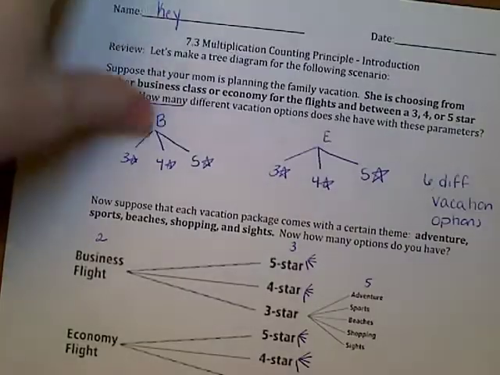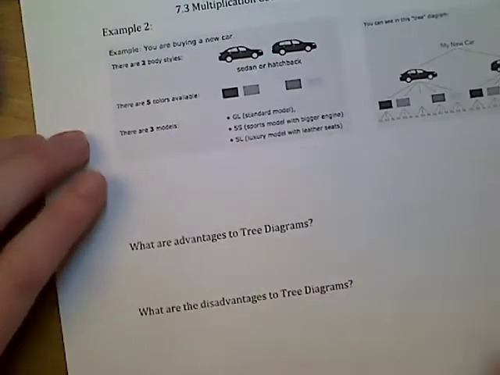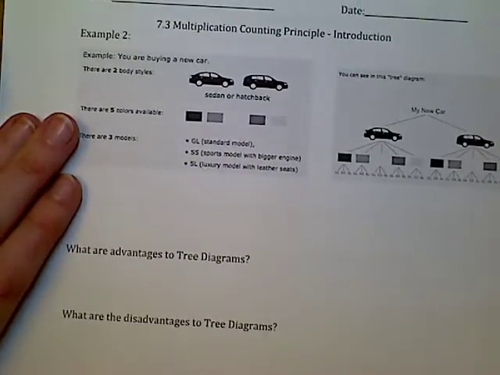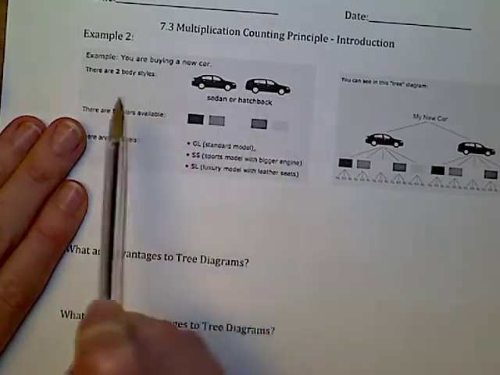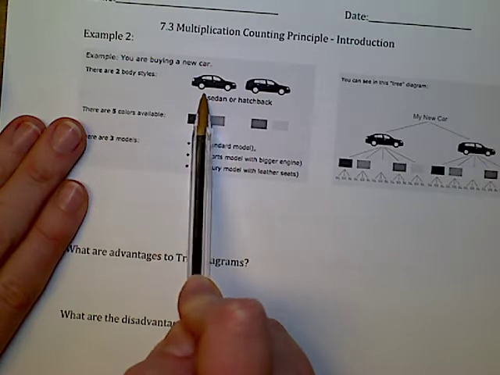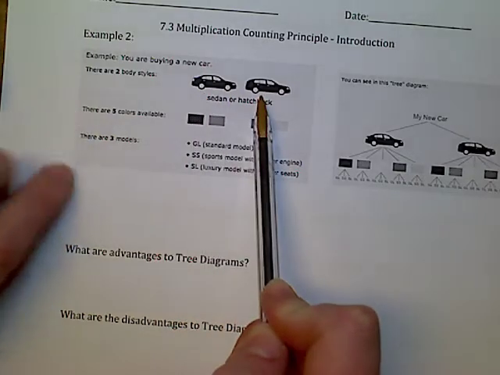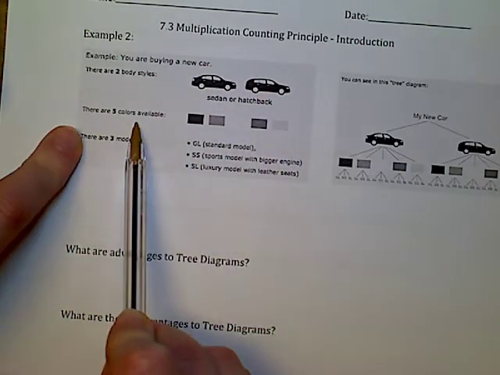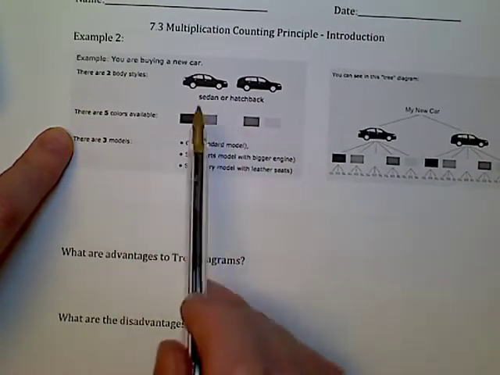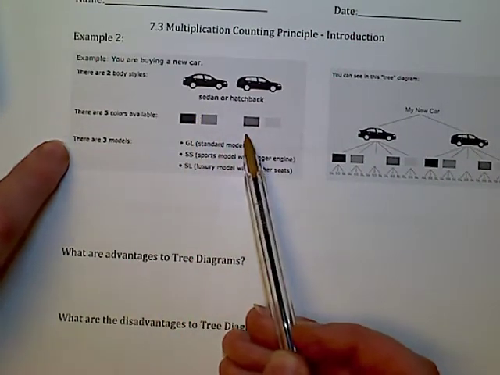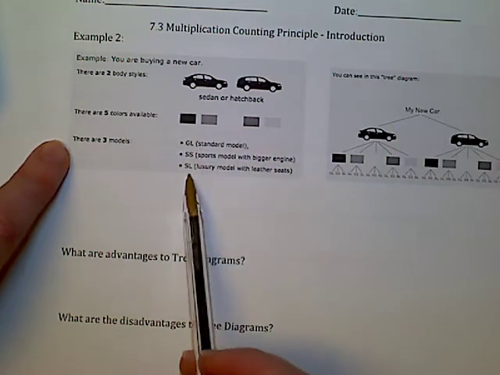So let's look at the next page, or the back page for you guys. I have another scenario. So you're buying a car. Maybe you have 2 styles to choose between, something like a sedan or a hatchback. 5 colors to choose between. I know that these colors didn't show up on the copier, but there are 5 different colors. And then there are 3 models, and you can see those 3 models.